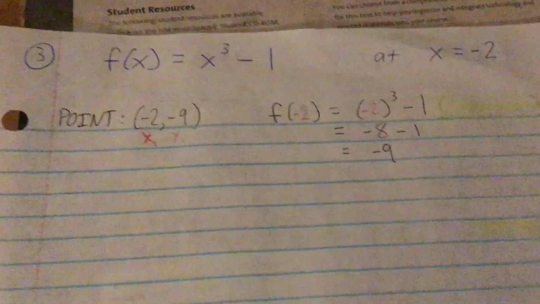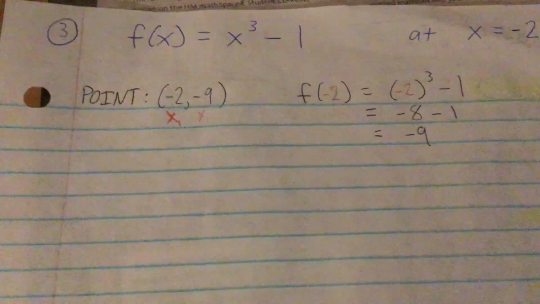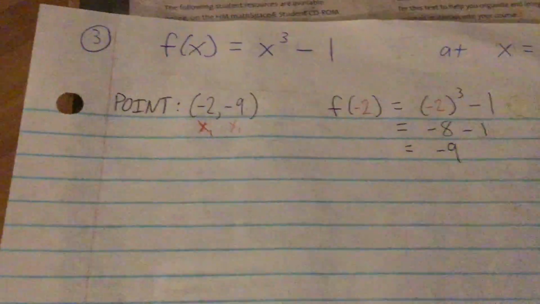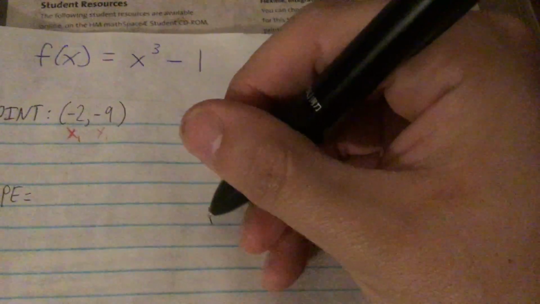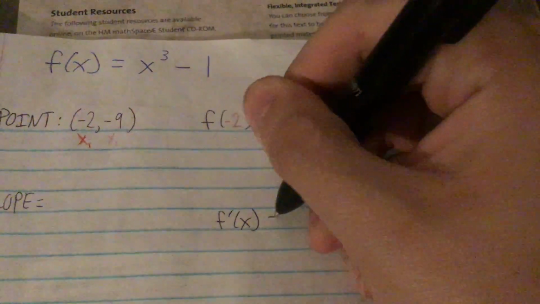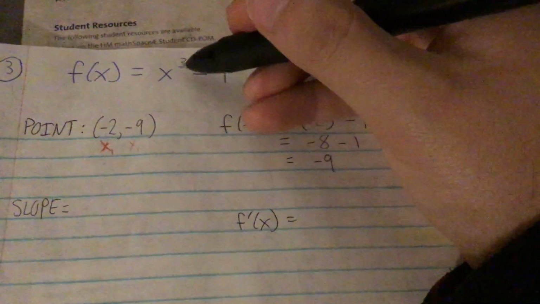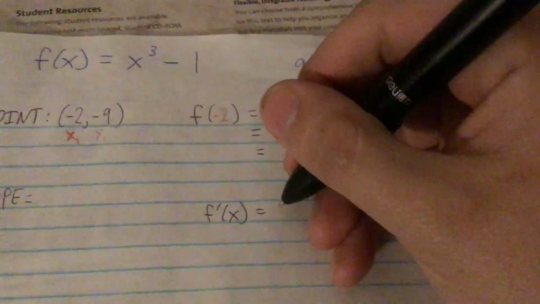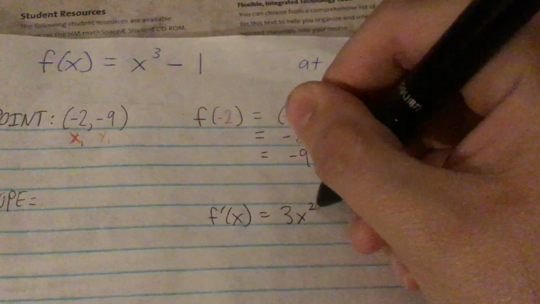Now, I need to figure out what the slope is. So in calculus, the slope is f prime of x, the derivative with respect to x. So let's calculate f prime of x using the power rule. The derivative of x cubed with respect to x becomes 3x squared.